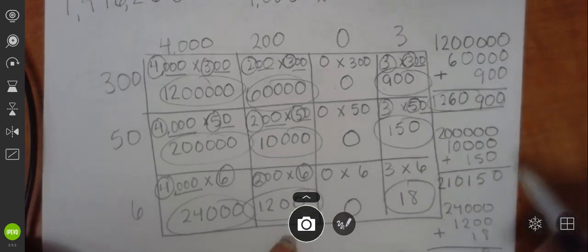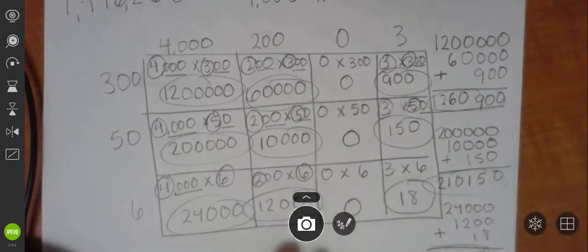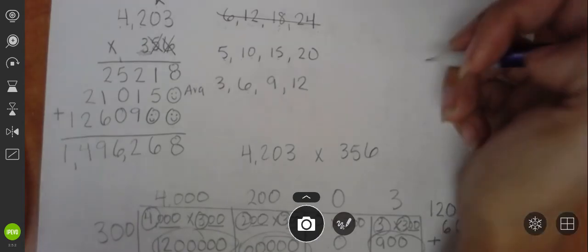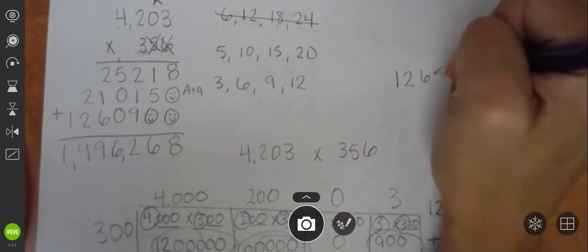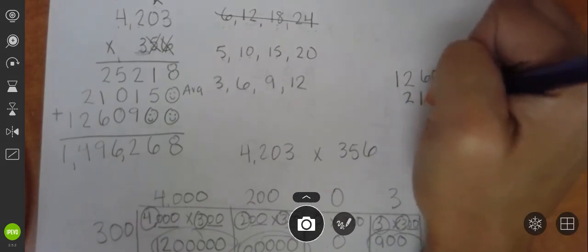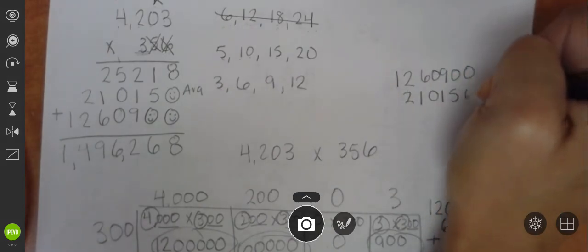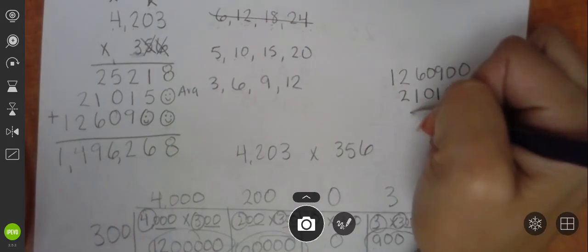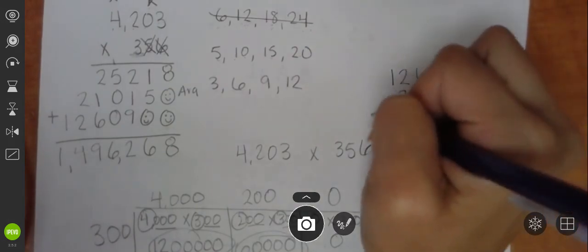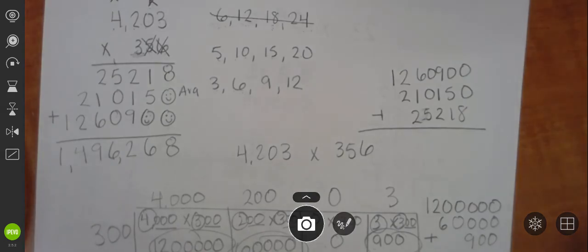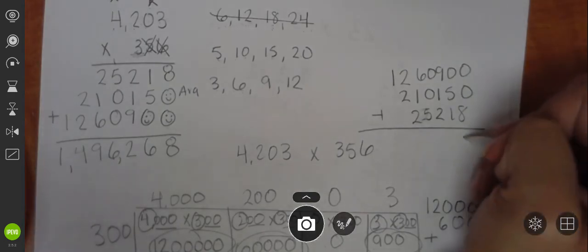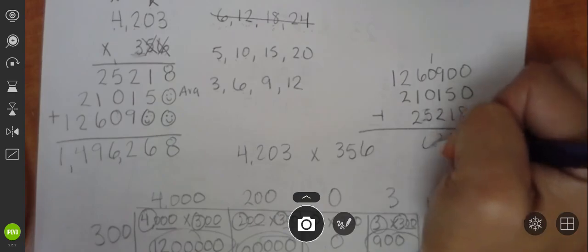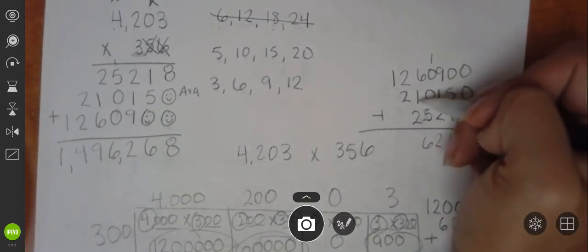Last but not least, I'm going to add up these 3 final numbers to get my final answer. 6, 7, 8, 9.